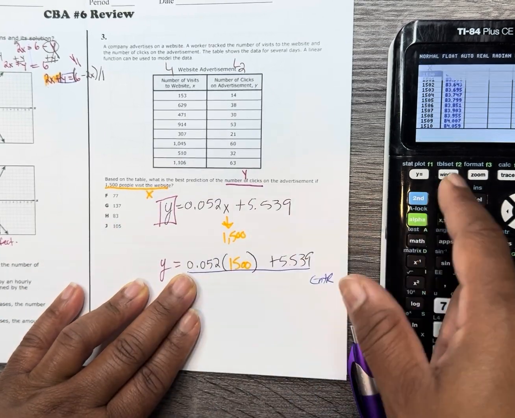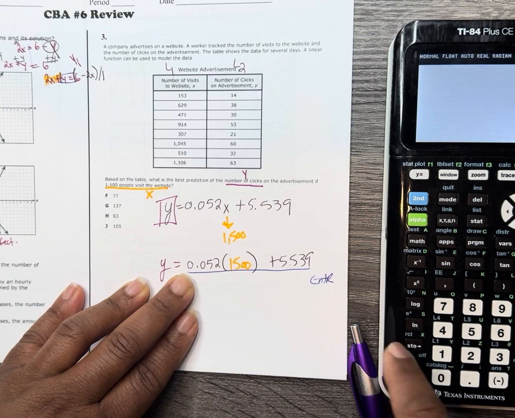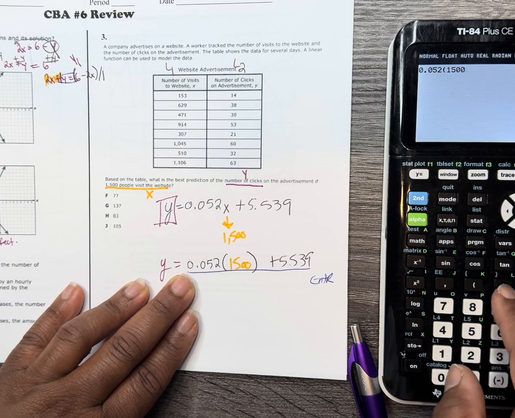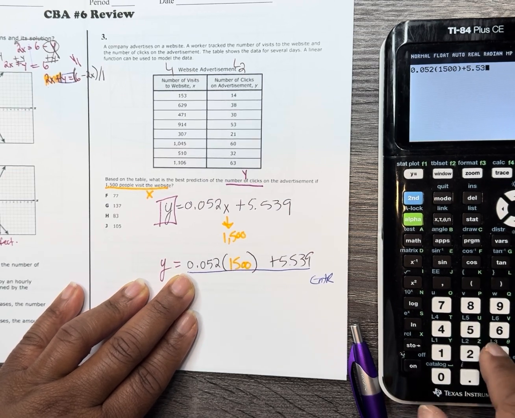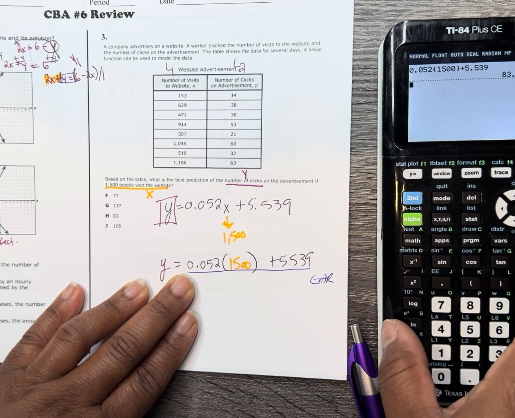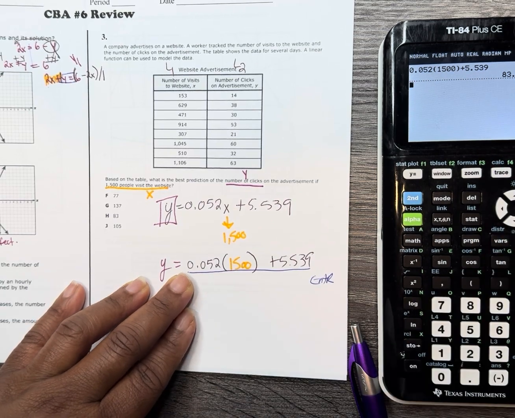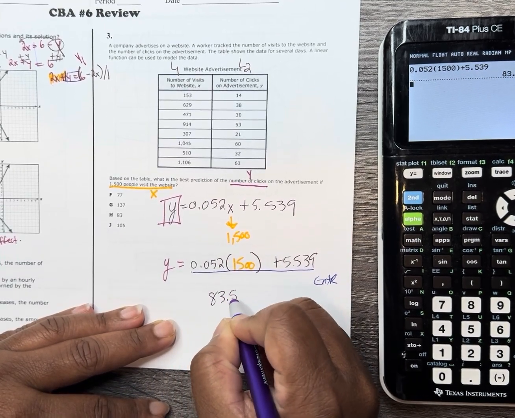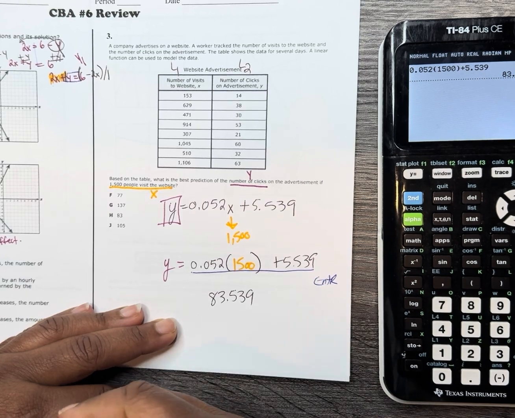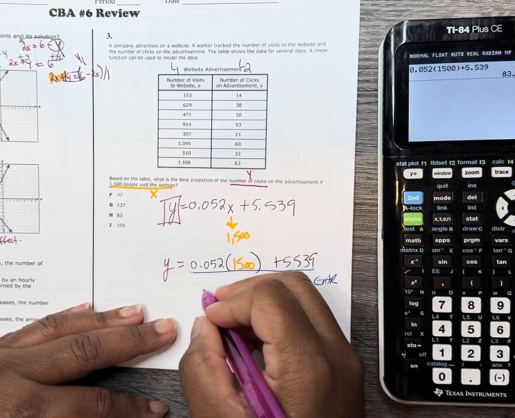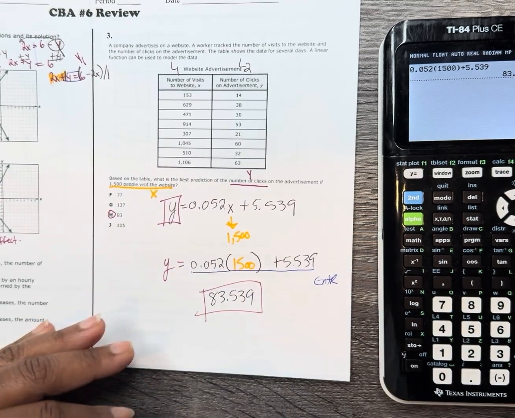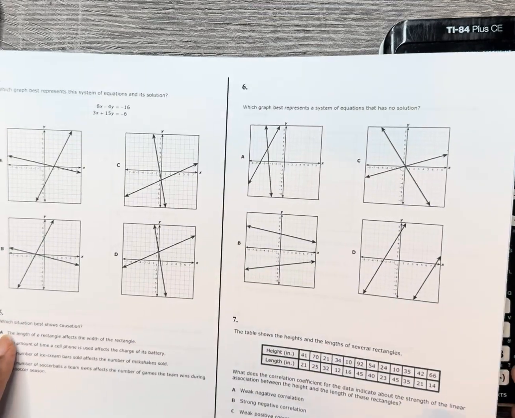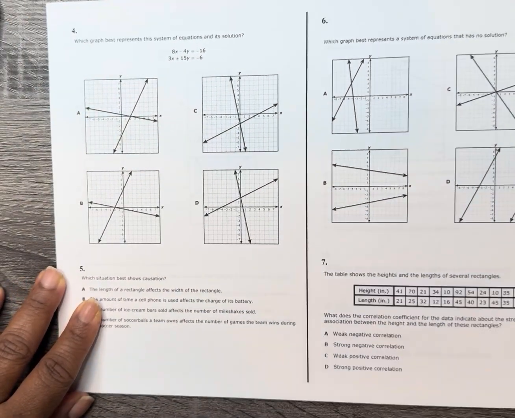If that's too much, you're not going to remember it, fine. Don't do that. Just plug this in: 0.052 parentheses 1500 plus 5.539. Enter. And you're still going to get that 83.539, right? So that's what we're going to write here. 83.539, which is H. Okay, that's H. All right, let's keep going.